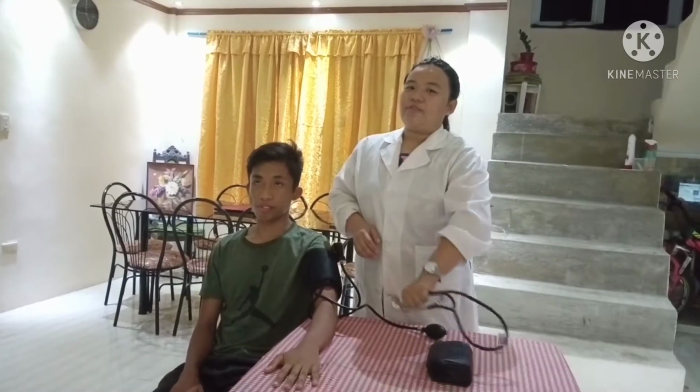So the normal blood pressure for a patient ranges from 120 over 80 mmHg. mmHg stands for millimeters of mercury. Of course, we are now proceeding to the mental status assessment.